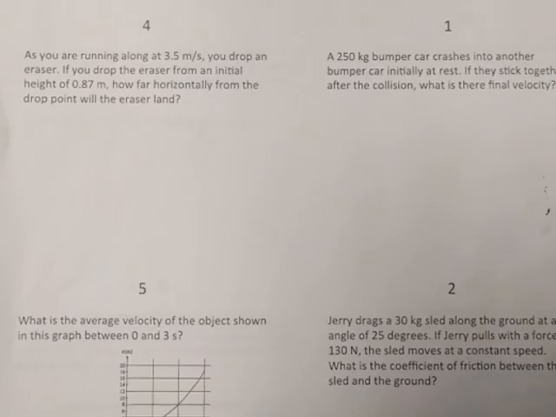Alright, looking at number 4, you again, like number 2, have an issue because it's in 2 dimensions. So you have some eraser. Your eraser has this initial velocity from when you were running with it. But remember, you don't run down, you run sideways. So it's going in the x direction.